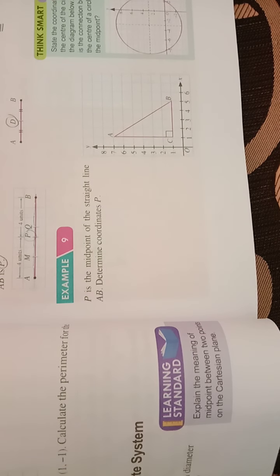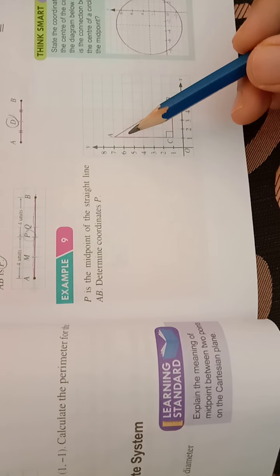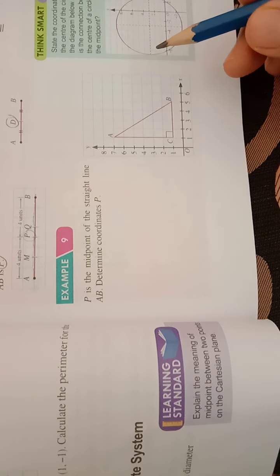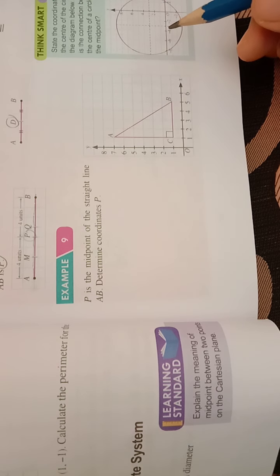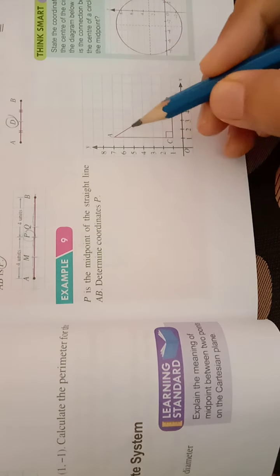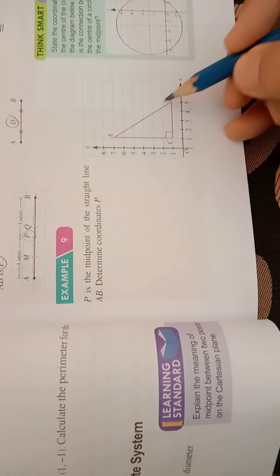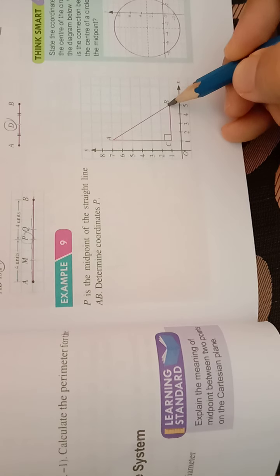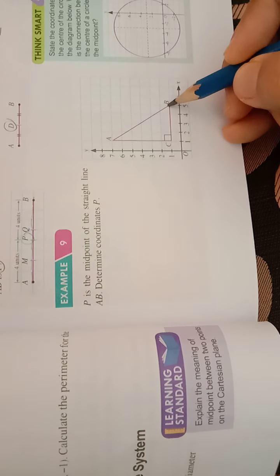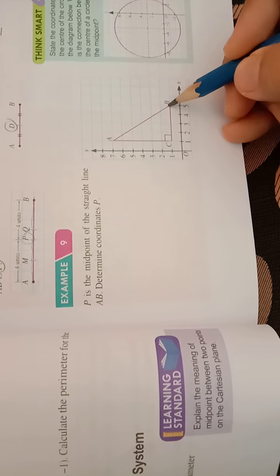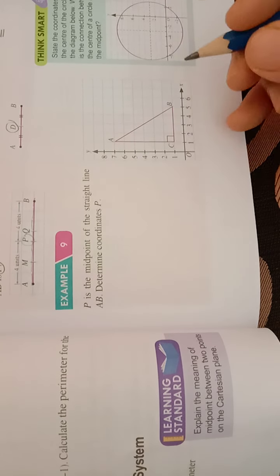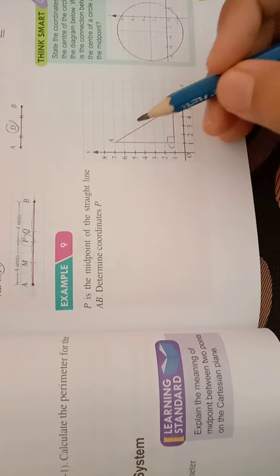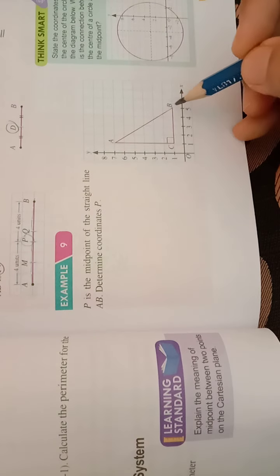Okay, we look at example number 9, still on page 133. If P is the midpoint of the straight line AB, determine the coordinates of P. So it says that P is the midpoint. From point A to B, we can see directly the coordinates of point P. There are many methods to find the midpoint in a straight line between the two points.